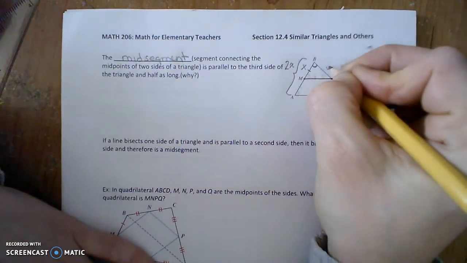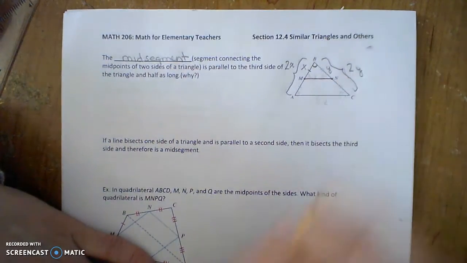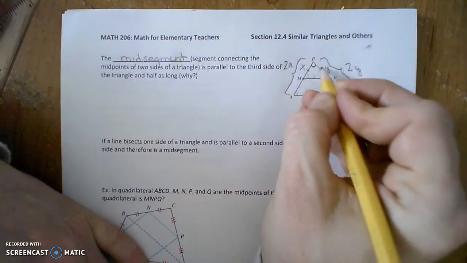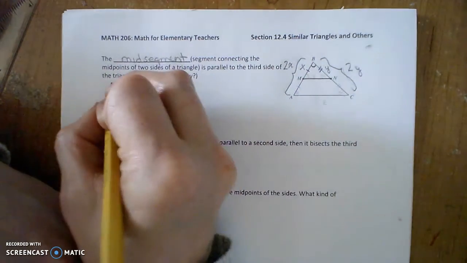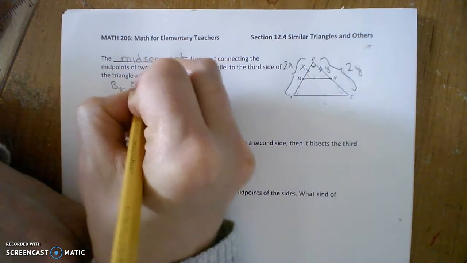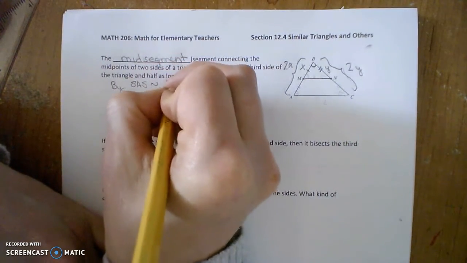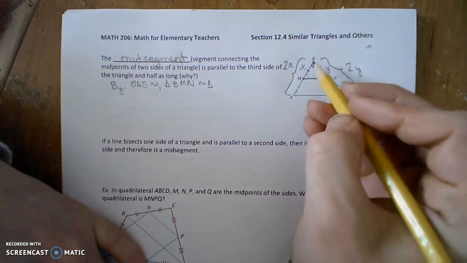If I call this side length Y, then this longer side is twice Y. So is that side angle side similarity? Triangle BMN is similar to triangle BAC.